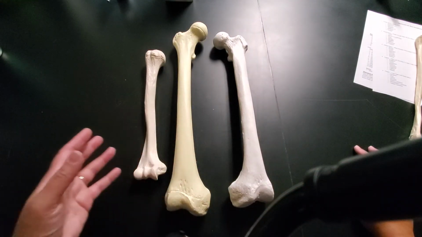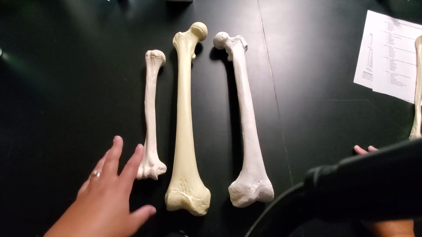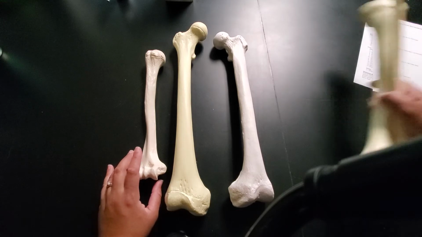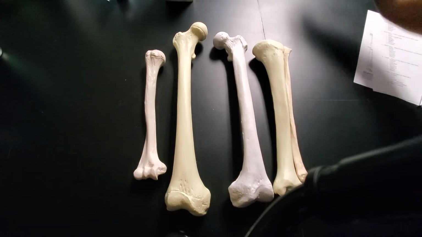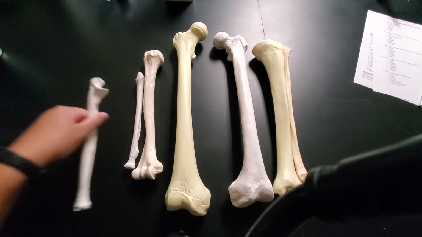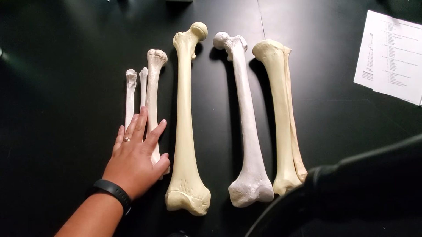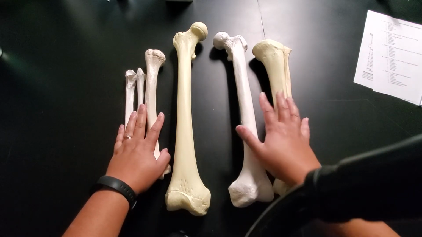So that's one of the things that the pictures don't really do justice. If you're in the classroom, really take a look at that, because these are all bones of your leg here, and then the bones of your arm are going to be on the left versus the right. So you can see the bones of the arm are a lot smaller than the bones of the leg.